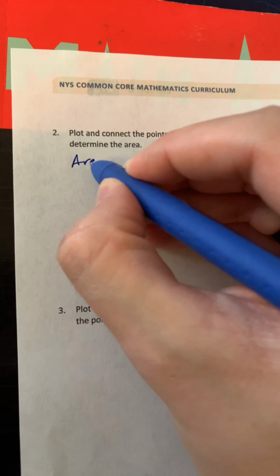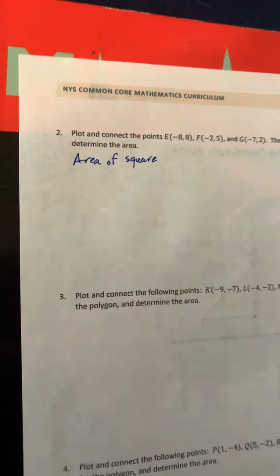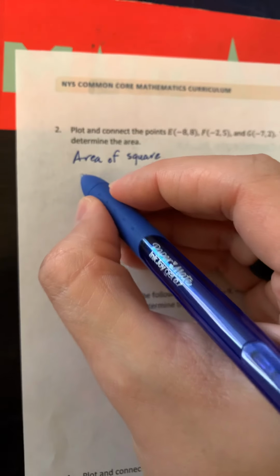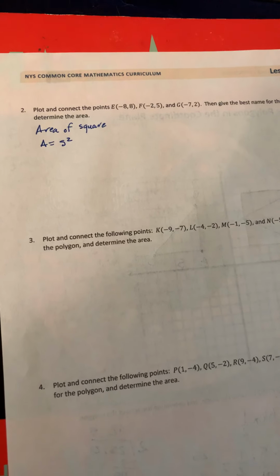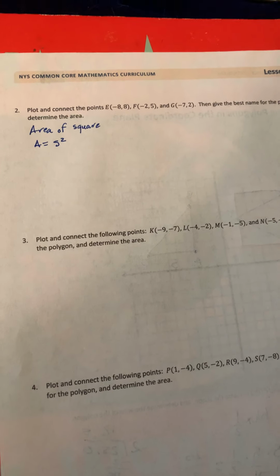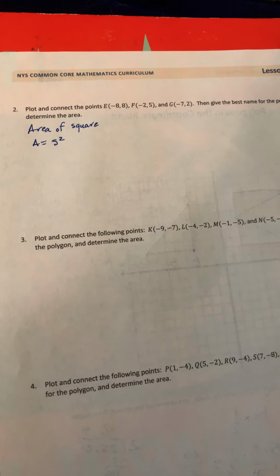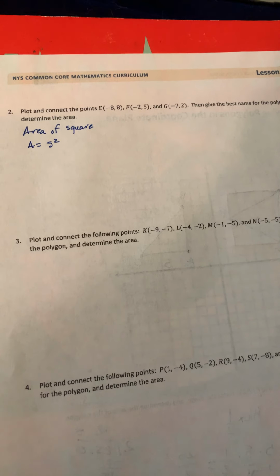So area of a square. I'm going to begin with the square. The formula we use to find the area of a square is S squared. Some of you use length times width, base times height. Since all the sides are the same, I use side. S represents side to the second power, which means we multiply the same number twice because all the sides of a square are equal.